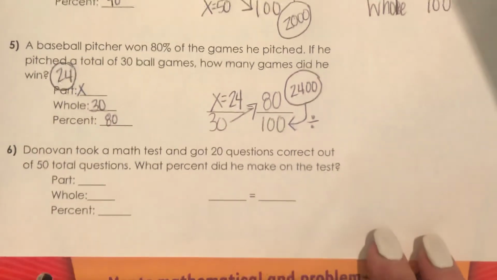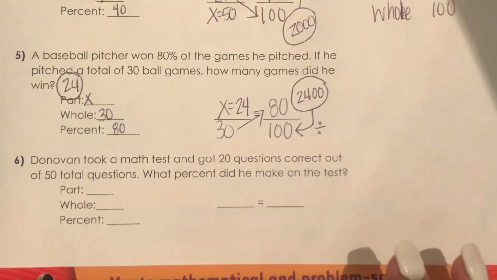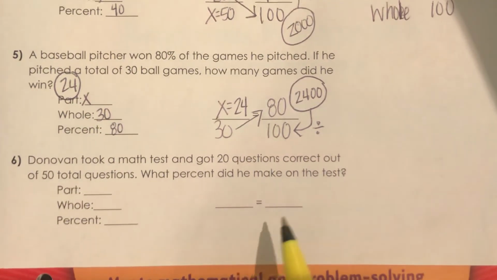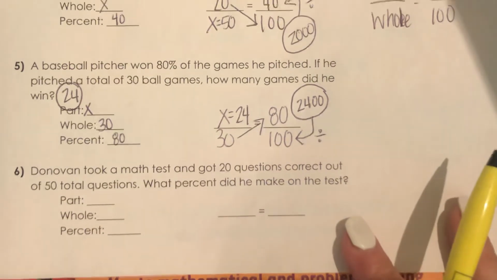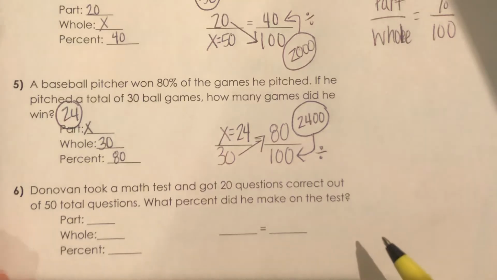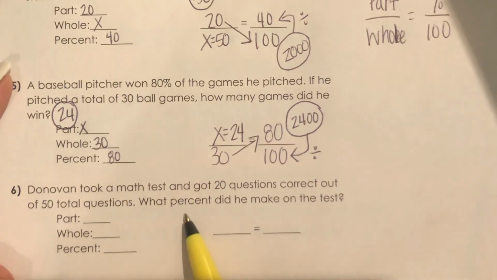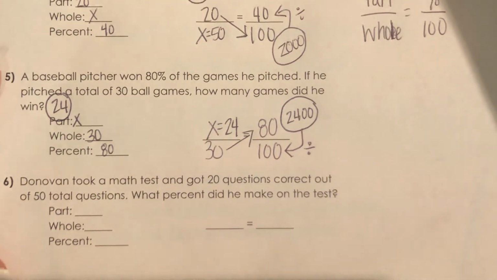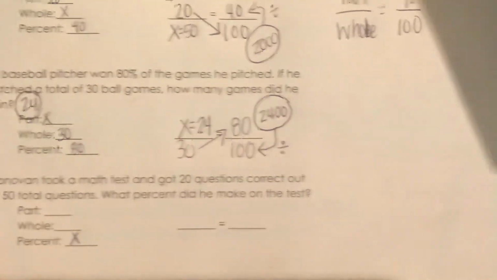All right, and the last one. It says Donovan took a math test and got 20 questions correct out of a total of 50 questions. What percent did he make on the test? It says what percent, so that tells us right there we don't know our percent, so our percent is X.